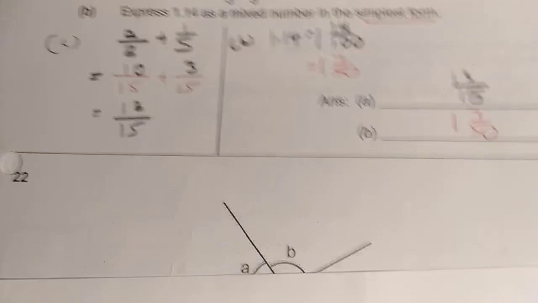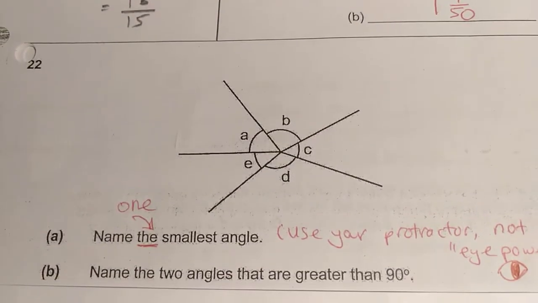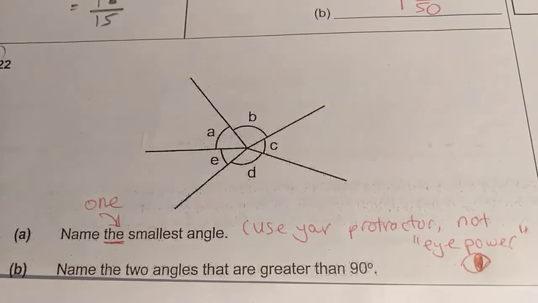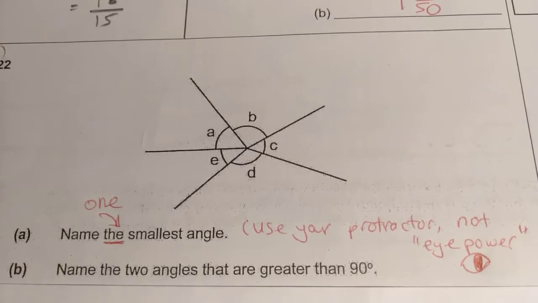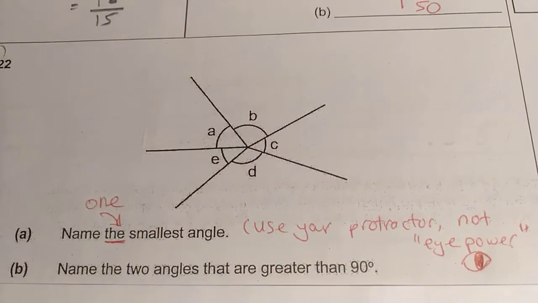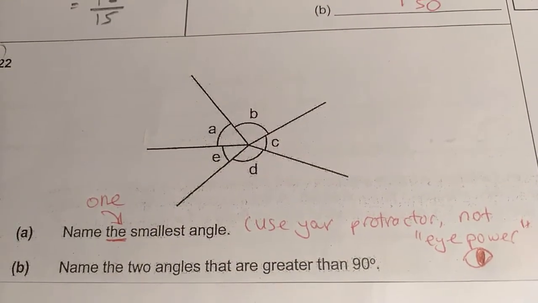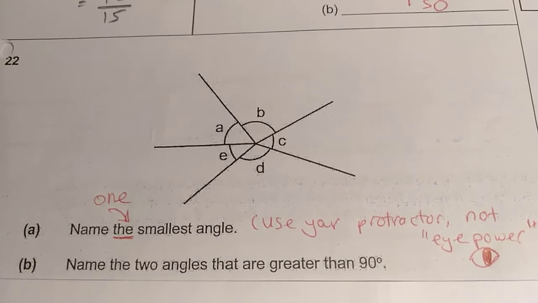Now question 22, one common mistake I notice students will make is that they use their eye power. They just use their observation skill and try to determine which one is a smaller angle. Sometimes it works, sometimes it does not. And that's why you have a set square with you. Just measure it using your protractor. Use your protractor, measure it.